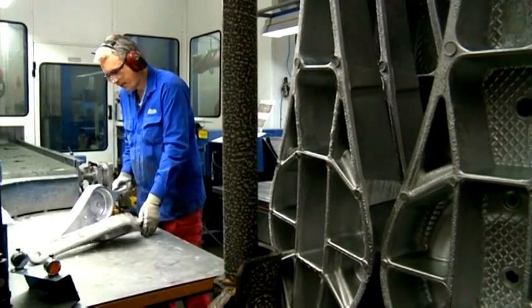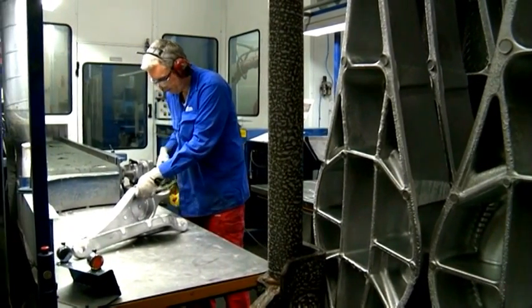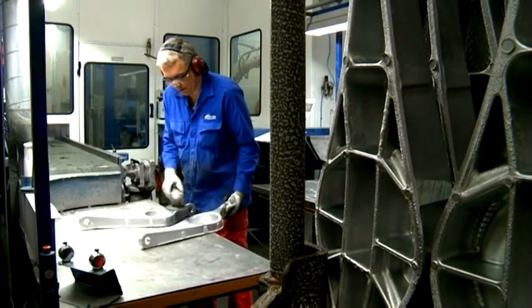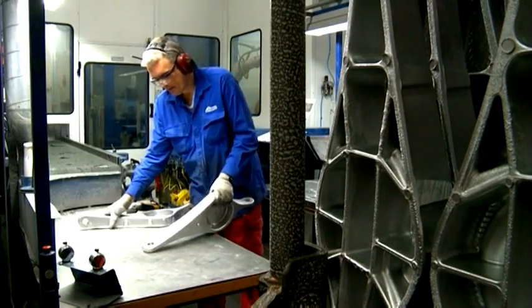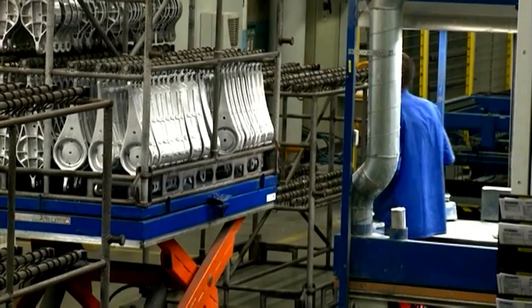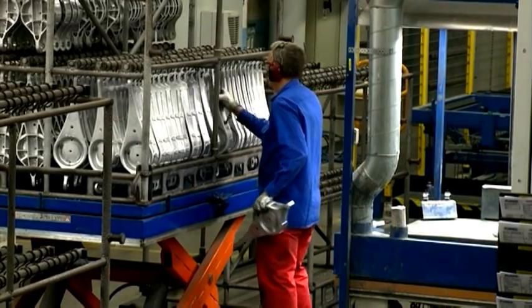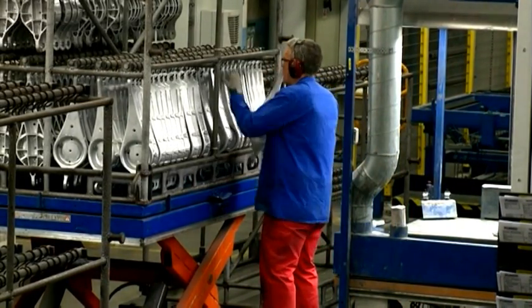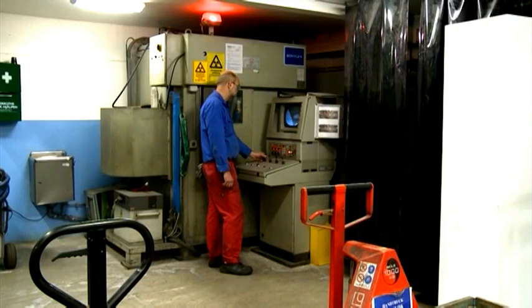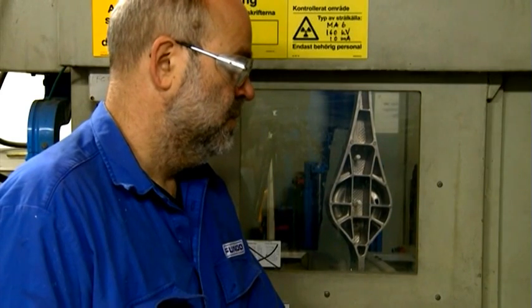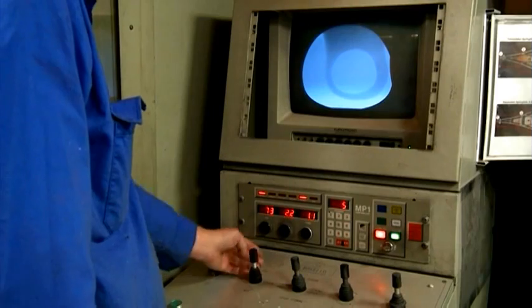The products come out on a conveyor from the casting cell, and a visual inspection is made. The products are now as cast, and the next operation is heat treatment. X-ray is a non-destructive equipment placed in the process flow and used to detect internal defects.